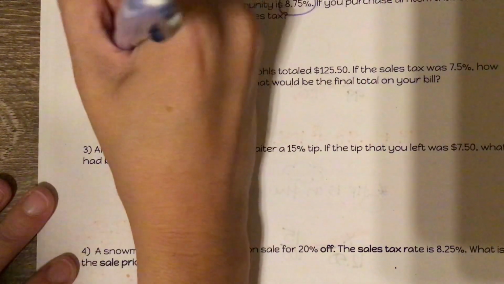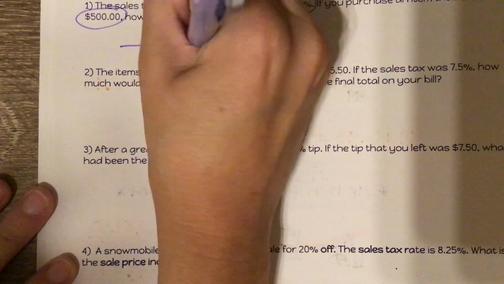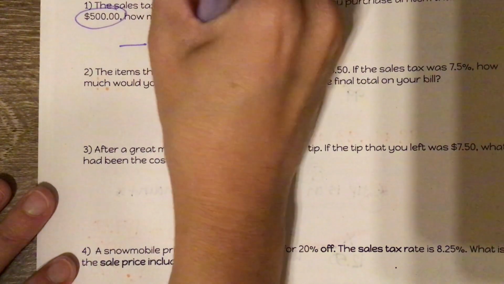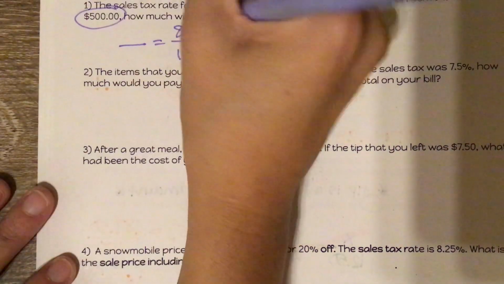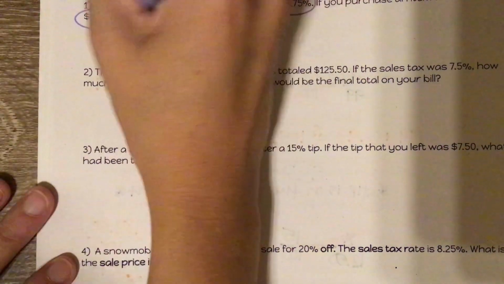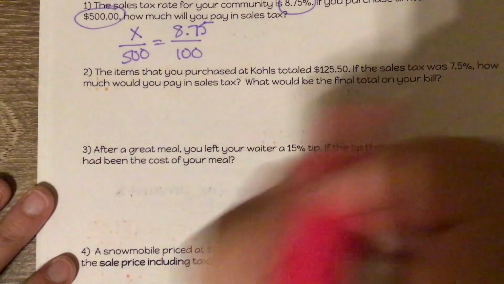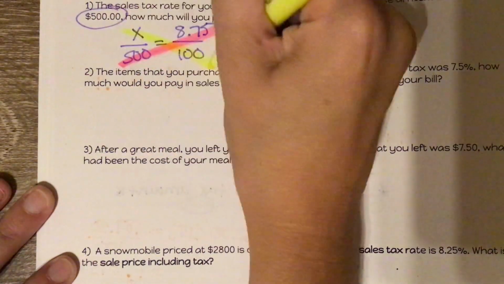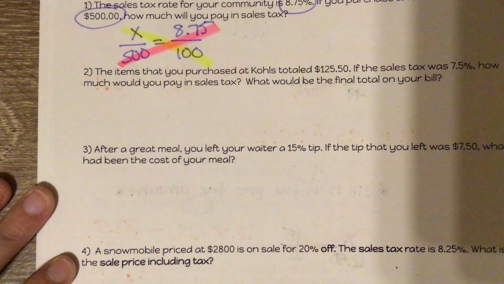So, filling out my proportion, we're looking at 8.75%. $500 is our total. What would be the sales tax for that? Highlighting my diagonals. And we're going to solve.